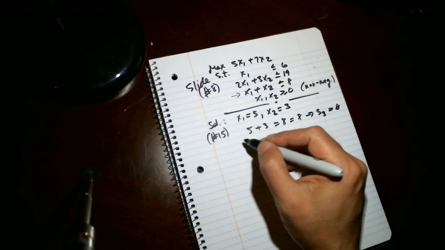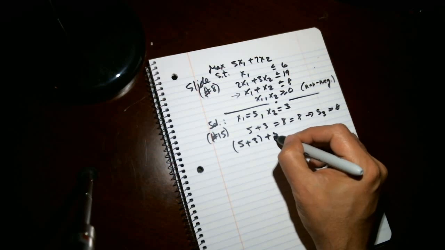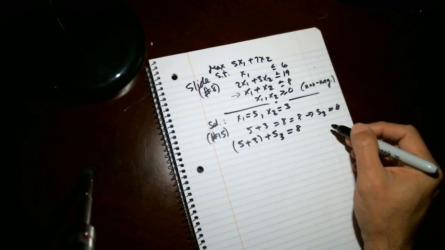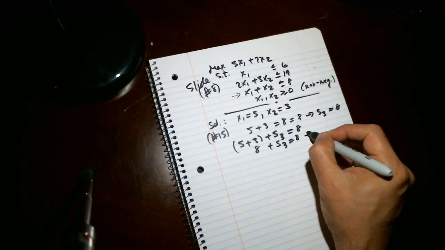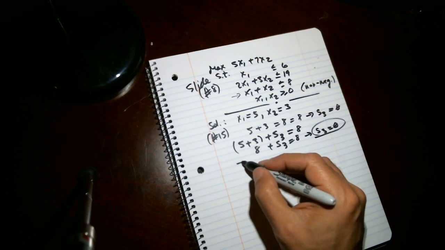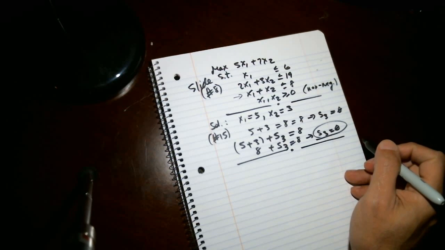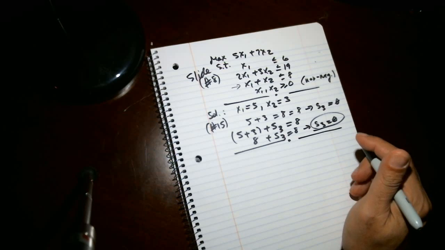Of course, more formally, you can write it as 5 plus 3 plus slack 3 equals 8. But this is 8 too. So the slack is equal to 0. In other words, it defines the solution of the problem. And you can see that in the graph shown also in your textbook.